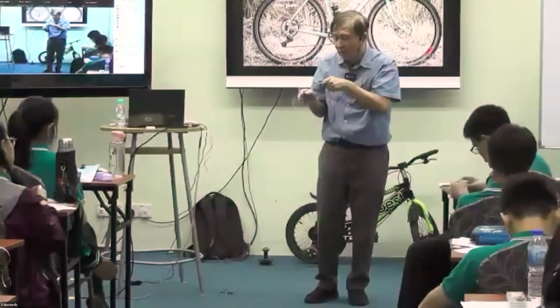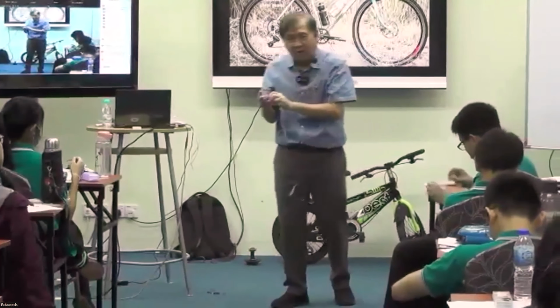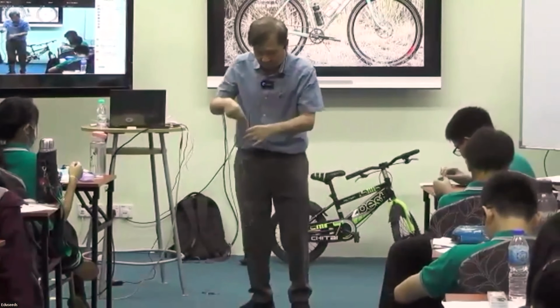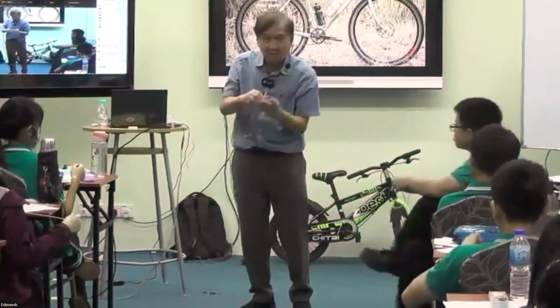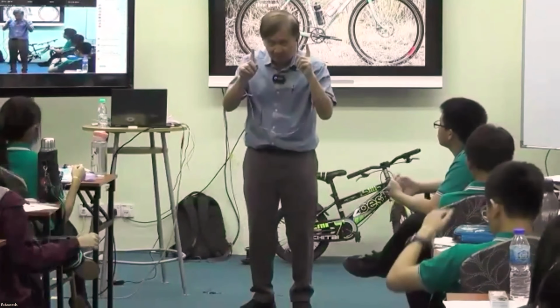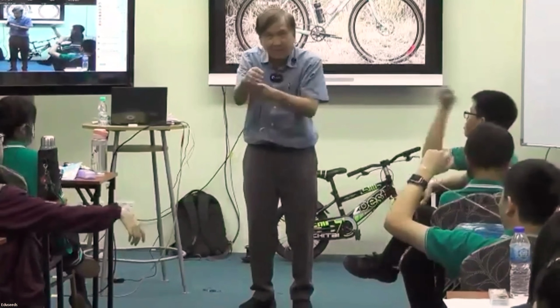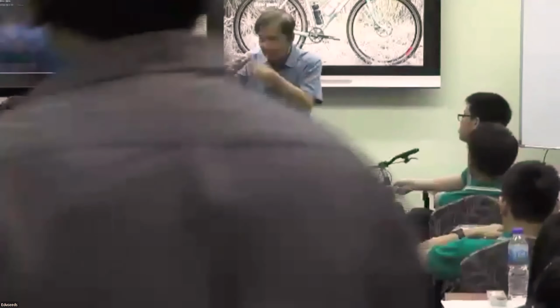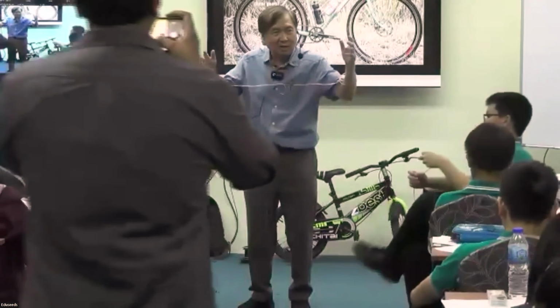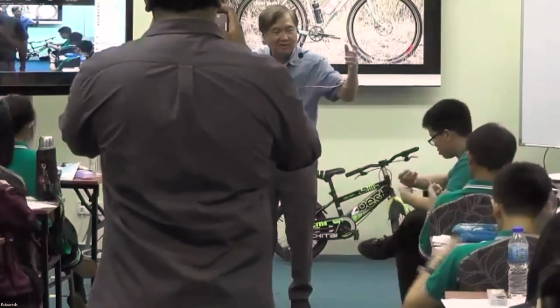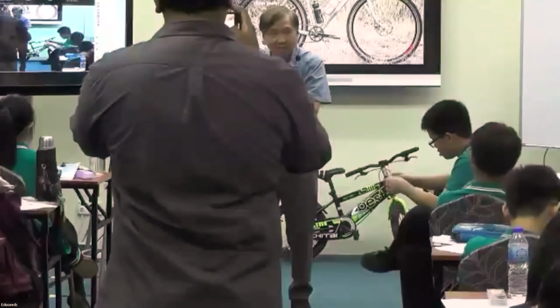Now, the only requirement is that I want to tie the same knot like this. Listen very closely. Without removing the two ends, the ring's there. Make sure that you don't take it out.